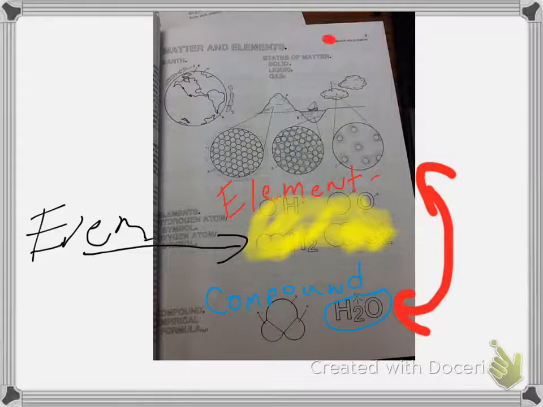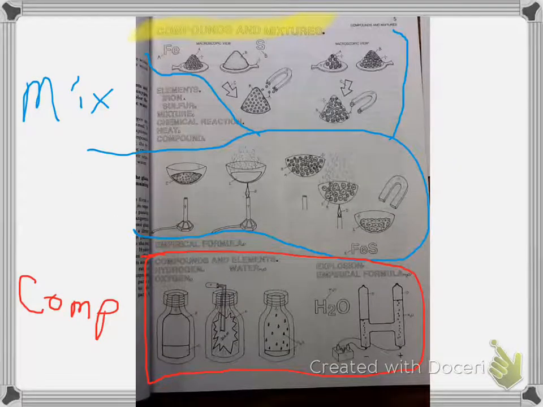And we have the three states of matter up here, which we'll get to a little bit later. Elements versus compounds. Hopefully this is a review for you. Now, we'll go to mixtures versus compounds.